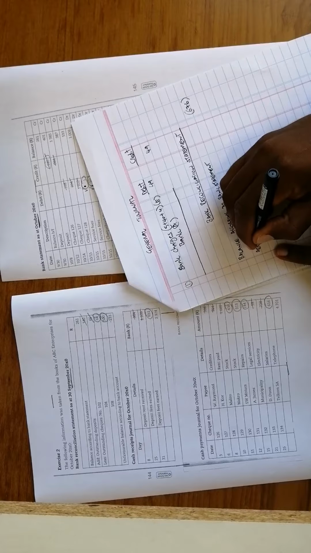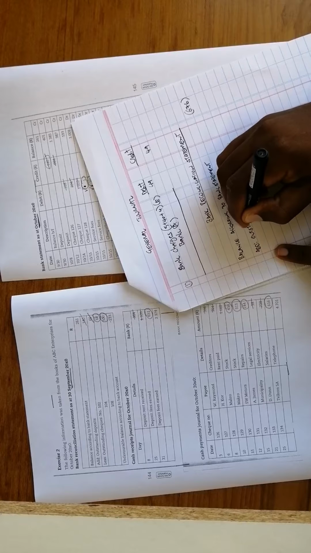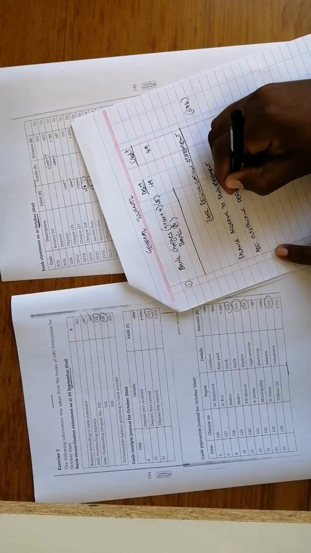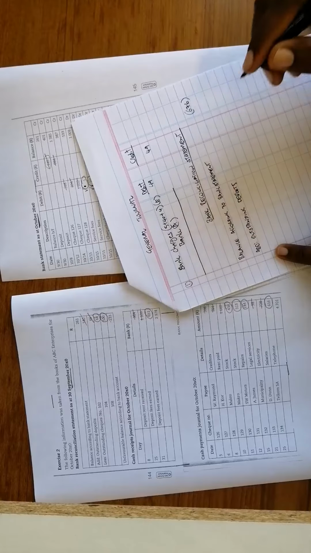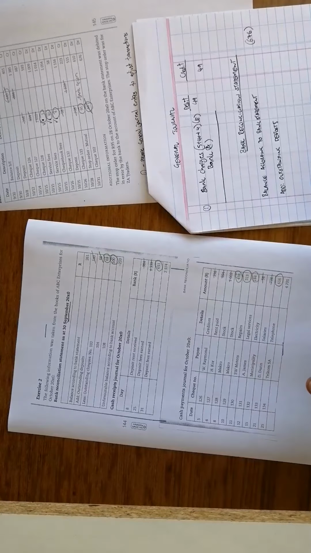All right. And then the next step is to add my outstanding deposits. Right, so where do I go there? I need to go to my cash receipts journal to see what items are outstanding.